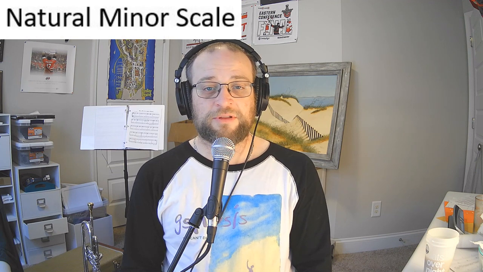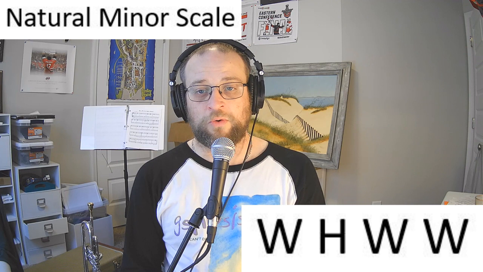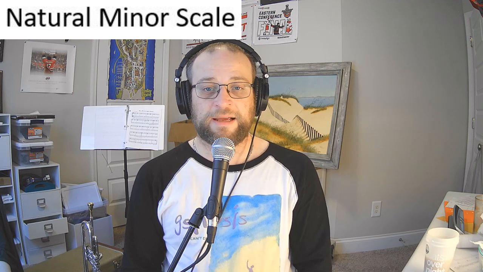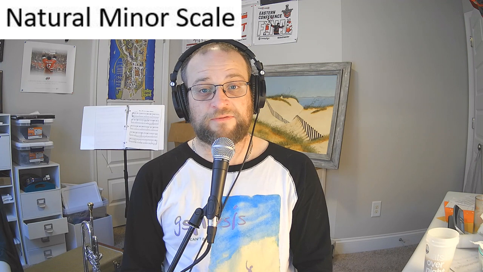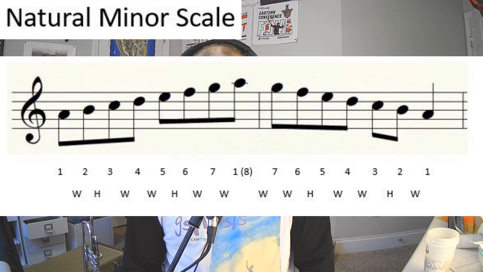Now that we've established the first 5 notes of the scales, we have to finish them. Let's begin with the natural minor. We started with the intervals of whole, half, whole, whole on the A minor scale. And to make it into the A natural minor scale, we will finish with the next interval from E to F, a half step, then F to G, a whole step, and G to A, a whole step. When we put it all together, the natural minor scale interval pattern is whole, half, whole, whole, half, whole, whole.